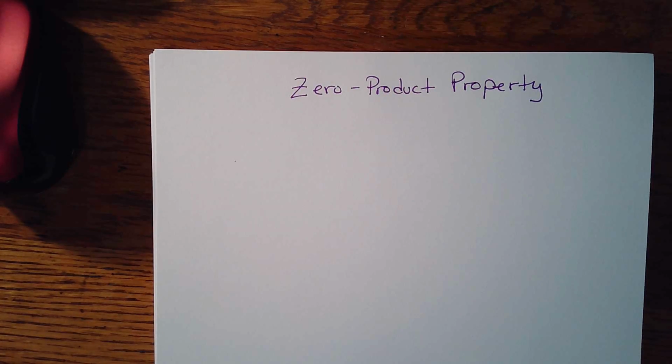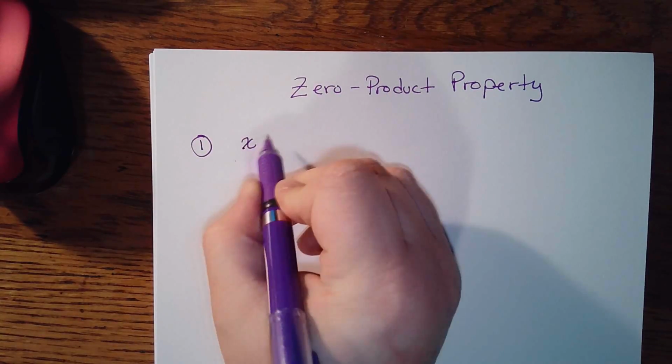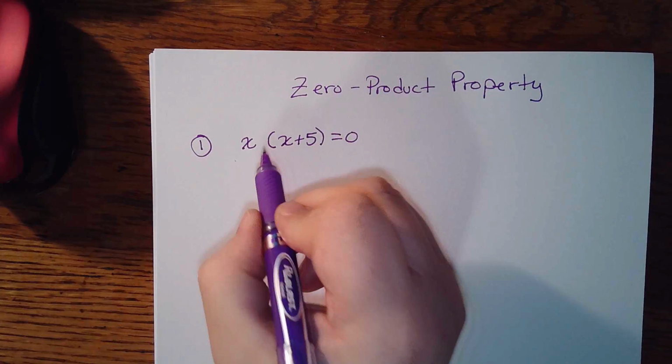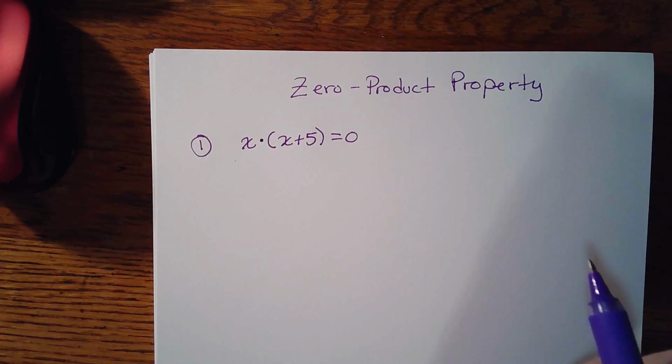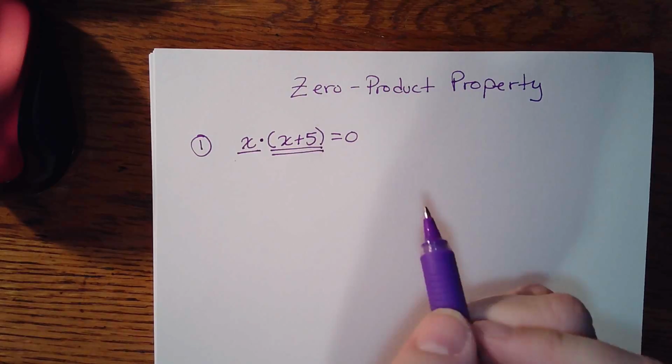Now, some of them are already set up as groupings or they're already factored, and then some of them you're going to have to factor. So in this particular one, we are going to have them factored for you. You just have to set the groupings or the products up to 0. So for number 1 in your note packet, we have x times x plus 5. So this is held by multiplication because it says zero product property. So keep in mind the two are multiplication. So what I'm saying is that each one of them are set equal to 0.